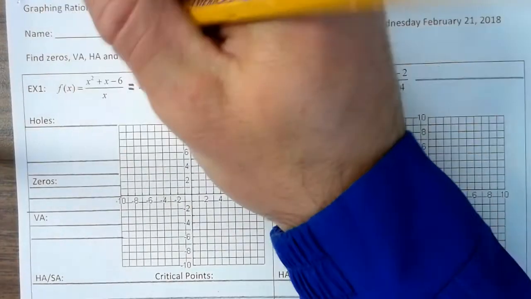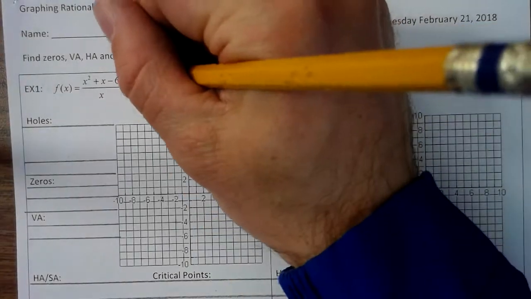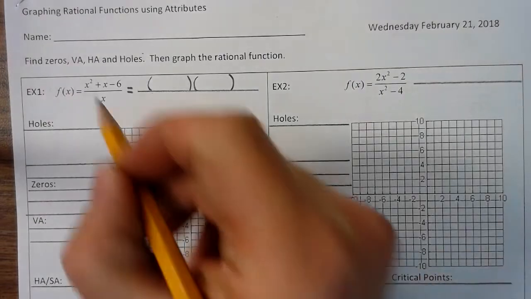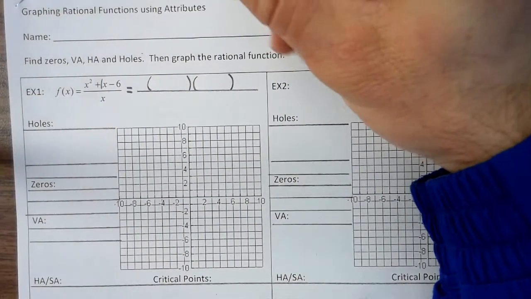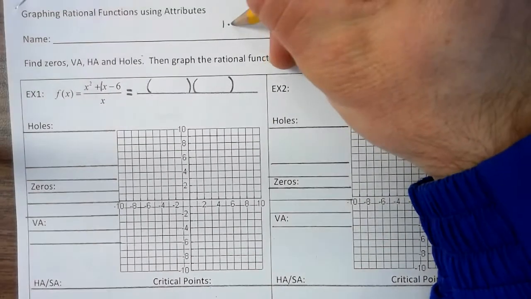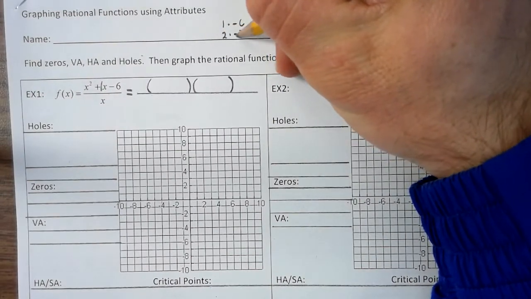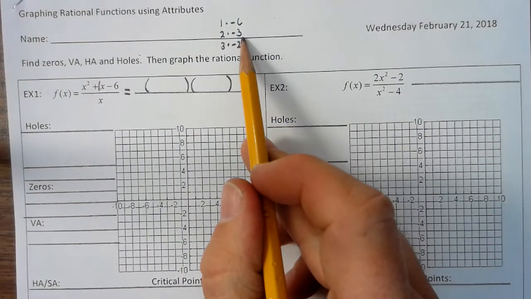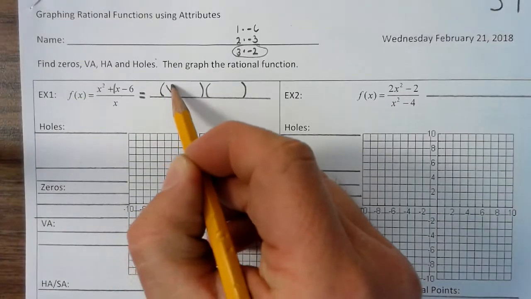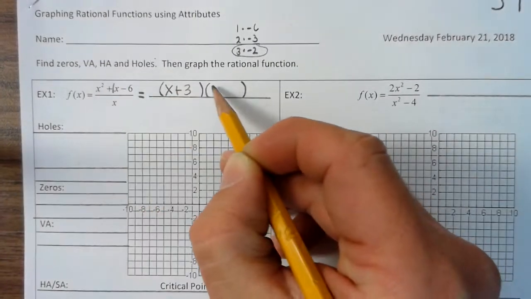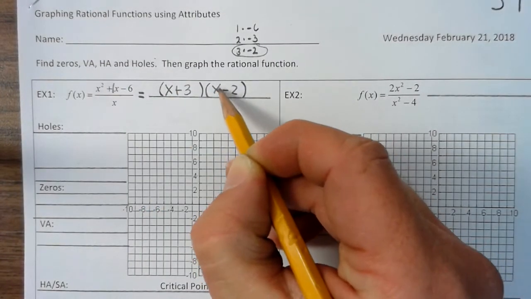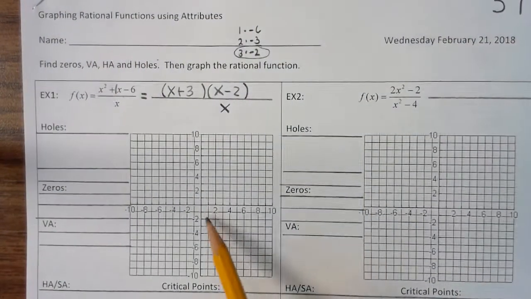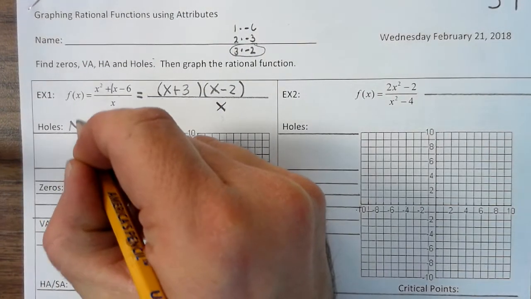All right, so first, step 1 is you want to factor the expression. So 2 parentheses. And again, you want to find out what combination multiplies to be -6 and combines to be 1. So we know that 1 times -6, 2 times -3, and 3 times -2. So this combination works. So we have x plus 3 and x minus 2 divided by x. Now, nothing divides and becomes 1, so there's no holes.